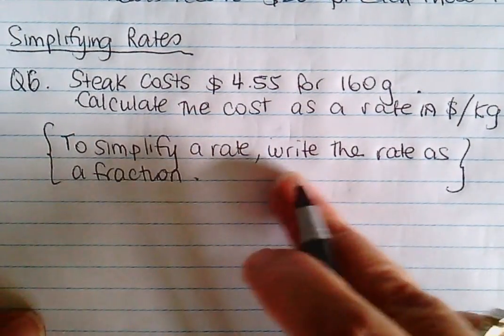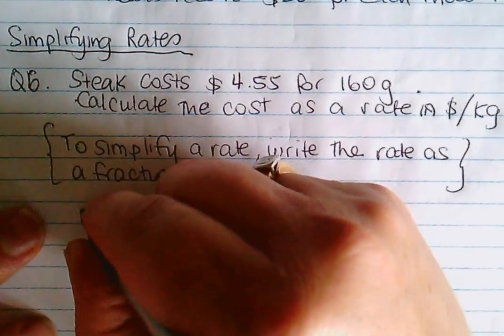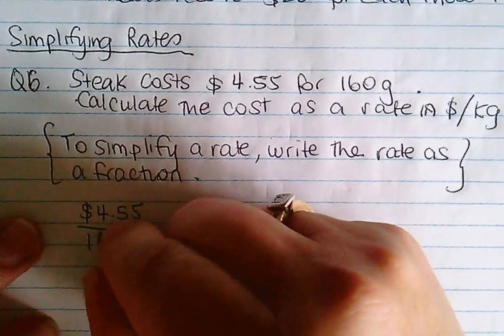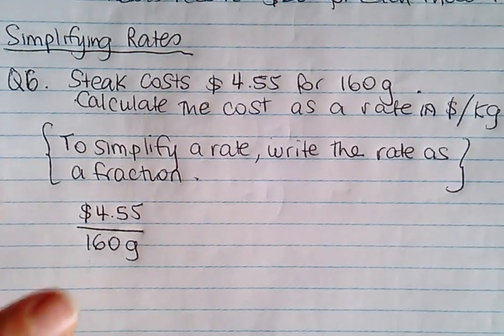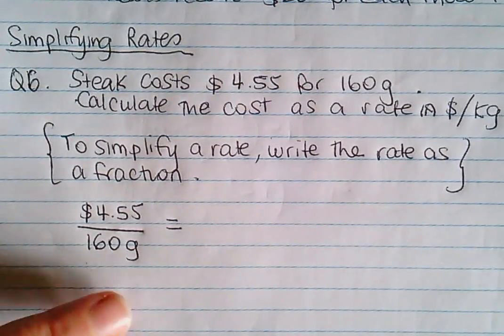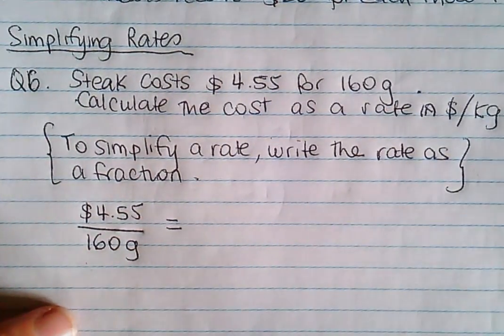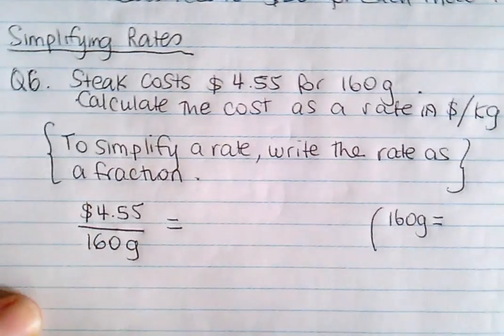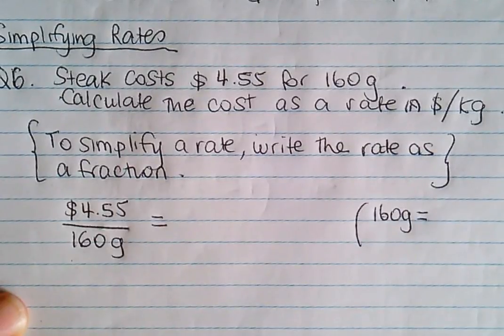Now, it says to simplify a rate, write the rate as a fraction. So I've got $4.55 per 160 grams. I've written it as a fraction. But now I don't want the mass in grams, I want it in kilos. So how do I change 160 grams into kilos? 1,000 grams equals 1 kilogram.